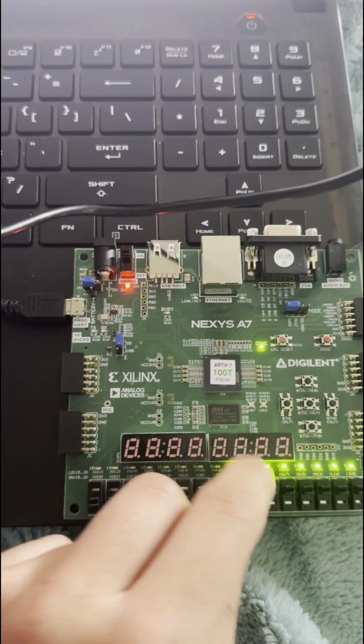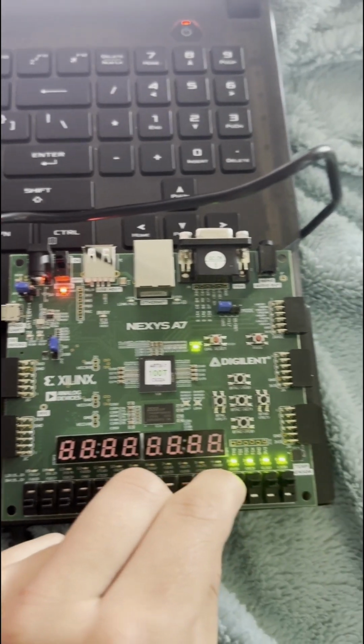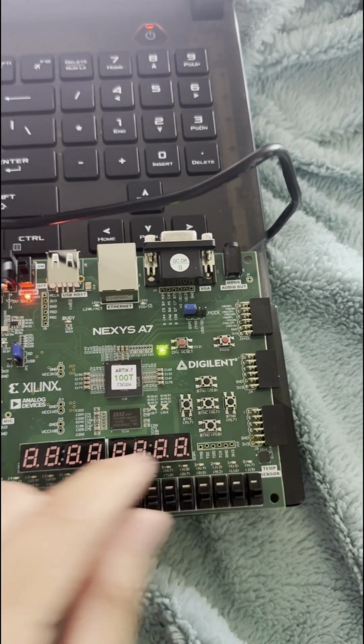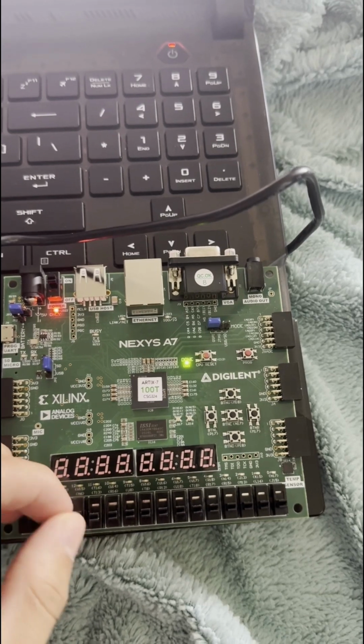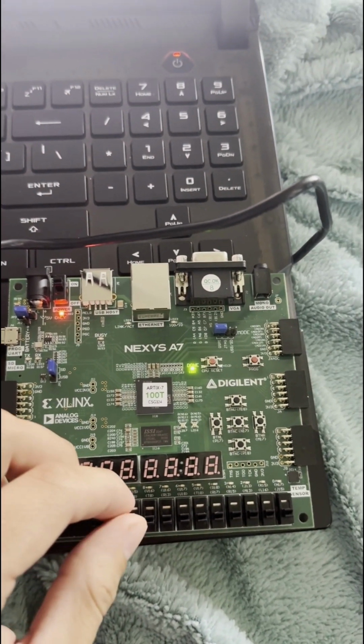They all turn off as well. Bam, bam, bam, bam, bam, based on what switch it corresponds to correctly.